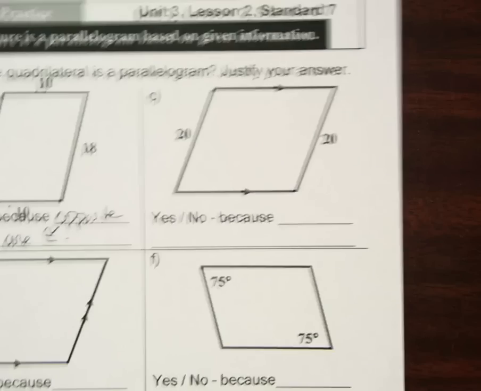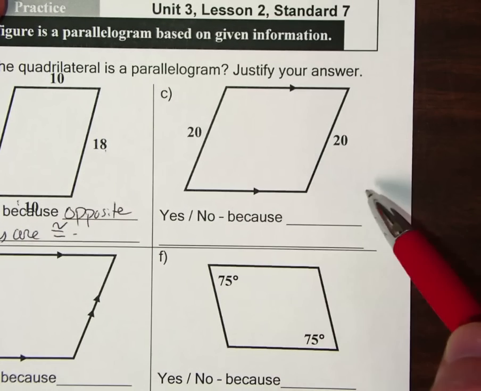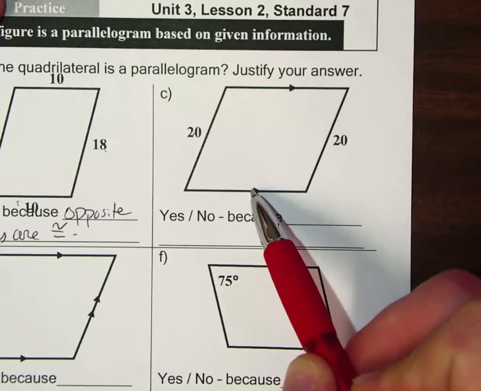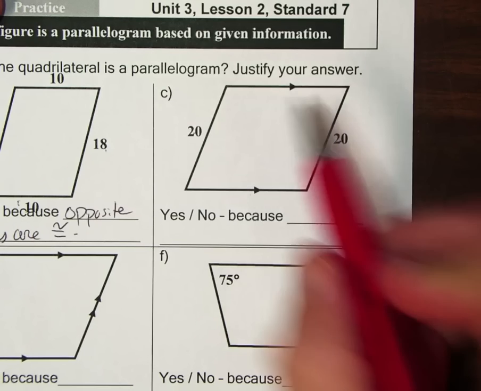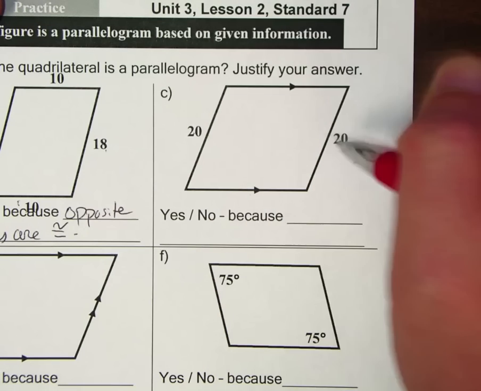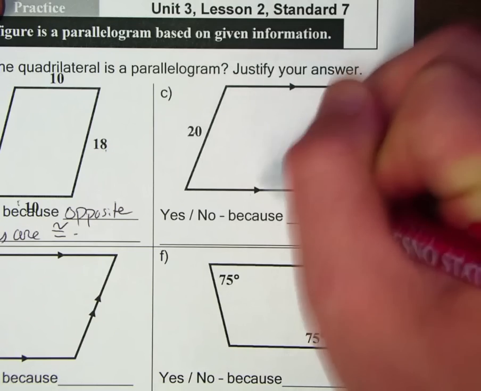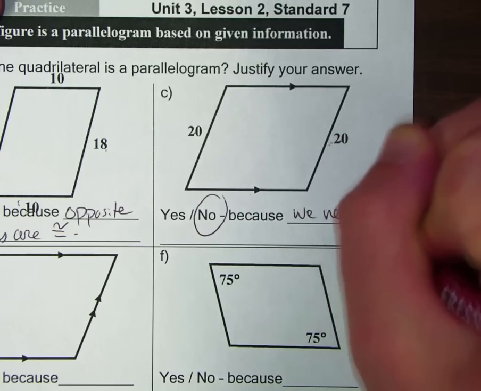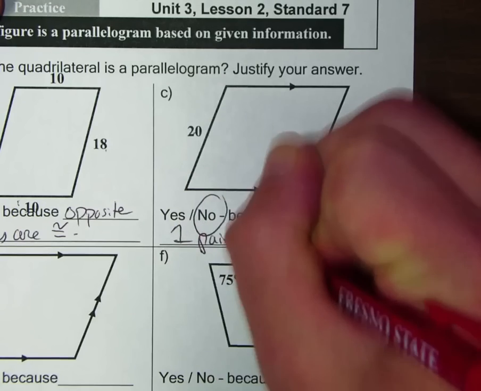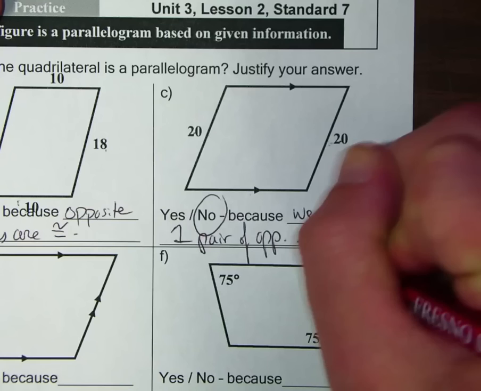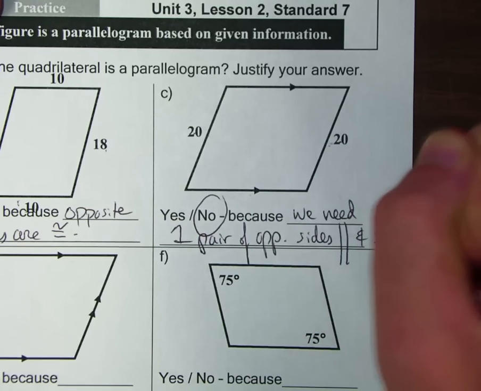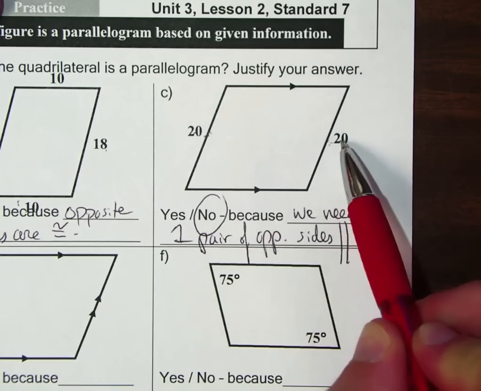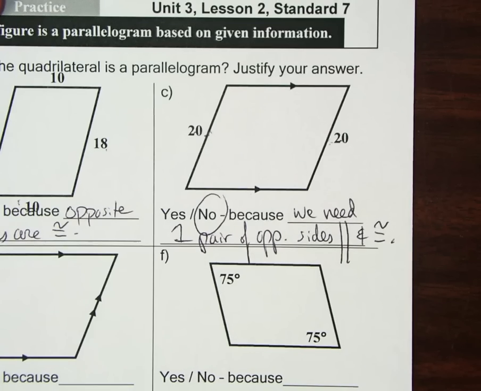So we can do one more. Take a look. Do we have enough evidence? Well, this pair of opposite sides is congruent. This pair of opposite sides is parallel, but if you look back in your notes, they need to be the same. Like this would need to be parallel to this and congruent. They can't be on different pairs. So this is no, because we need one pair of opposite sides parallel and congruent. So if this had the parallel marking with this one and they were congruent, we'd be good to go. So make sure you use your notes.